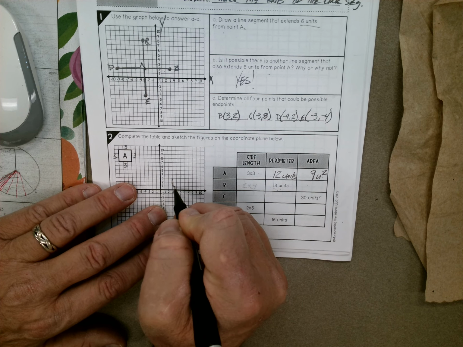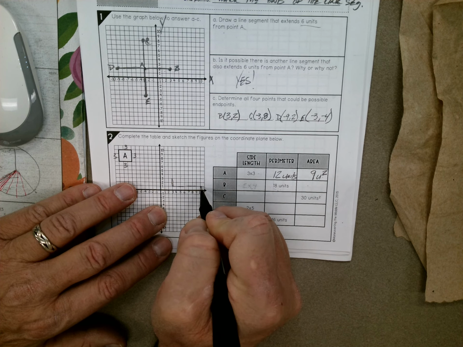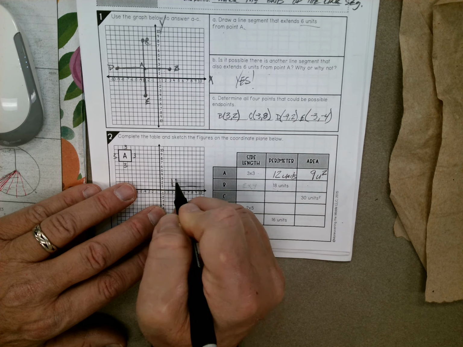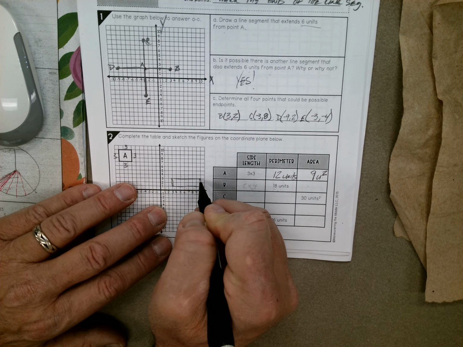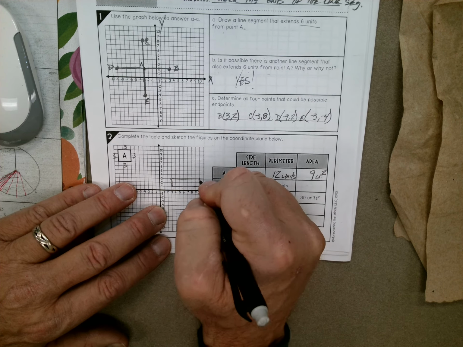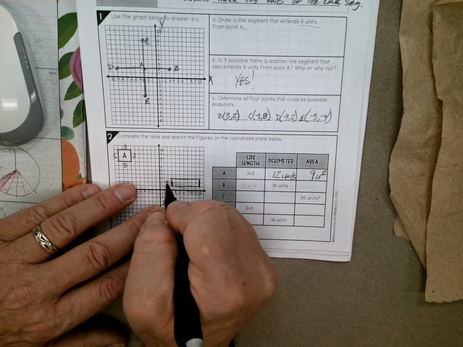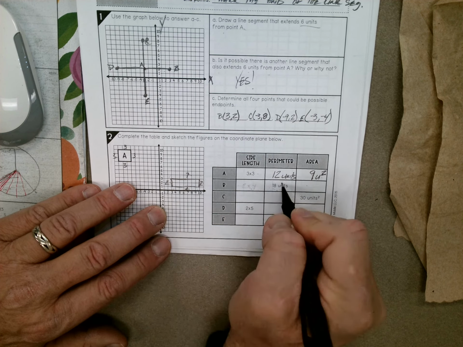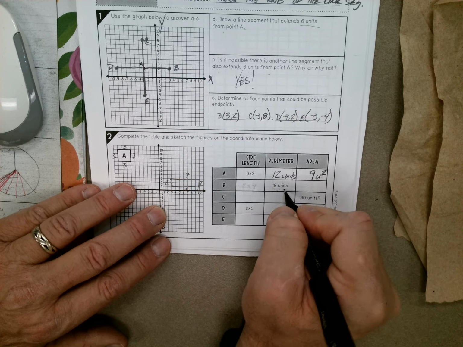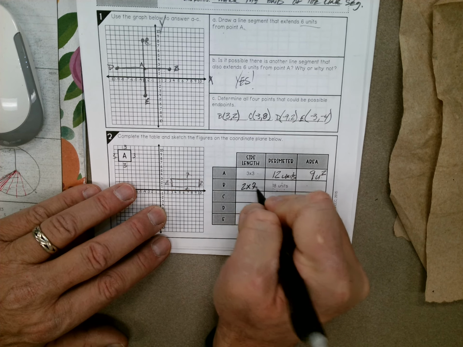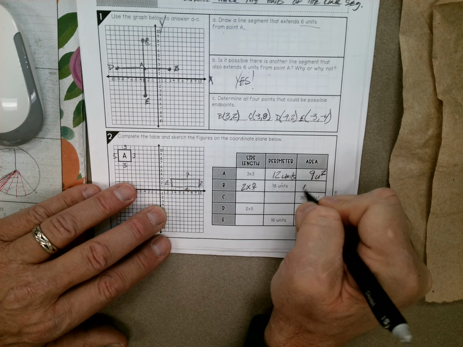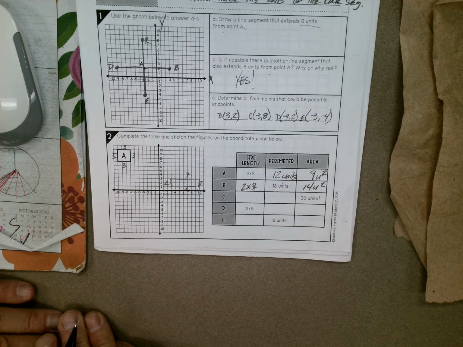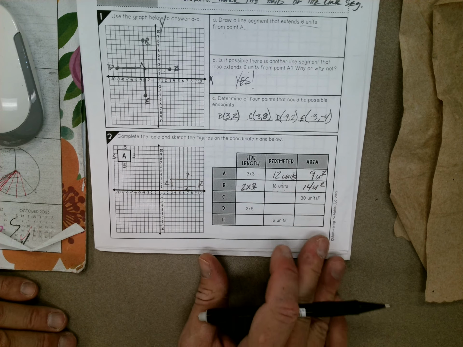All right, I'm going to take that right to 10. 1, 2, 3, 4, 5, 6, 7. And that has to be 7. Okay, and there it is. So this is 2, that's 2, that's 7, that's 7. Add them up. We get a perimeter of 18. And 2 times 7 is 14 units squared. So you have to kind of go with trial and error there.